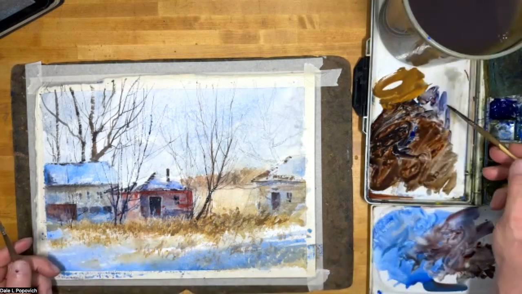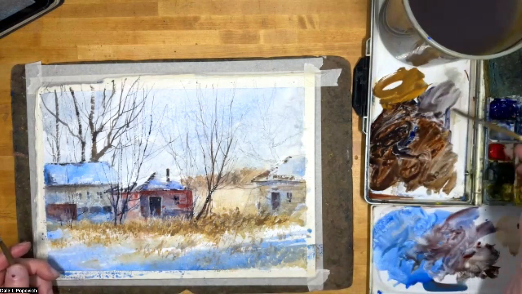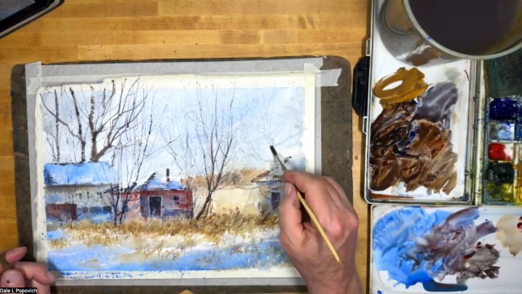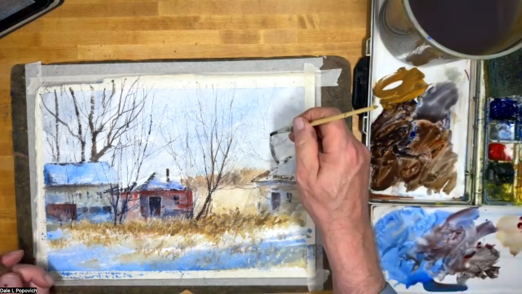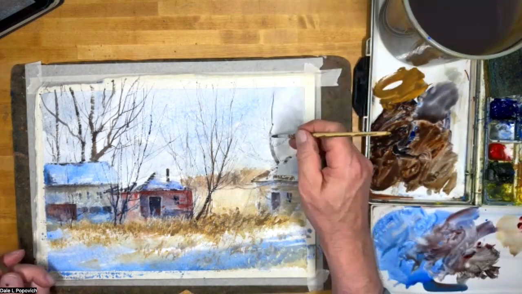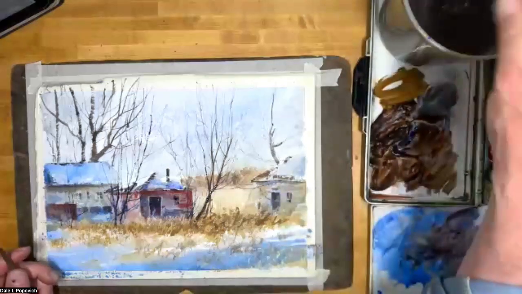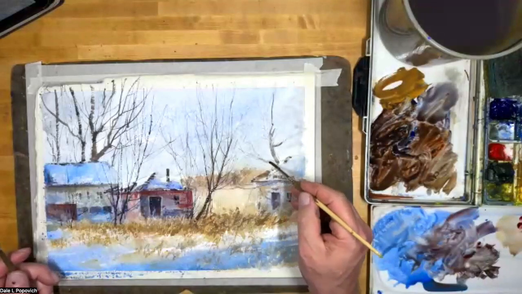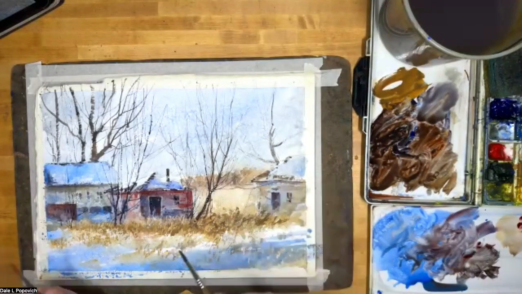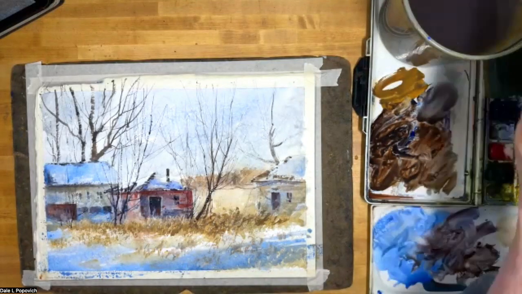And then the last tree over here, I'm going to make a little bit cooler since it's in the background, and a little bit lighter. Then go to my smaller brush.